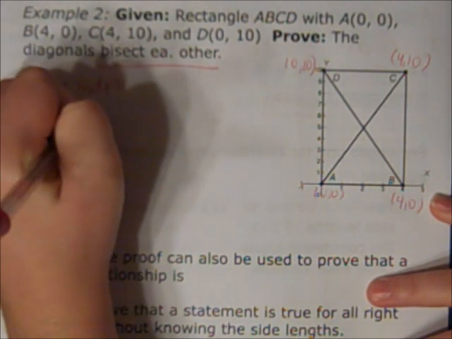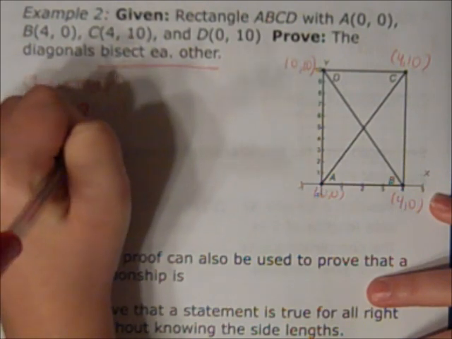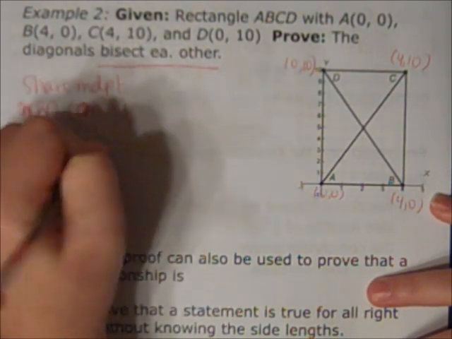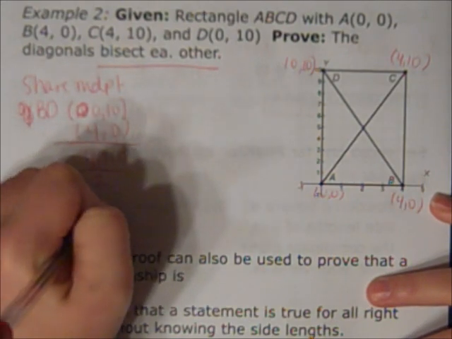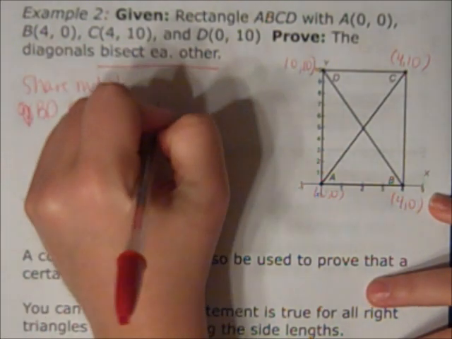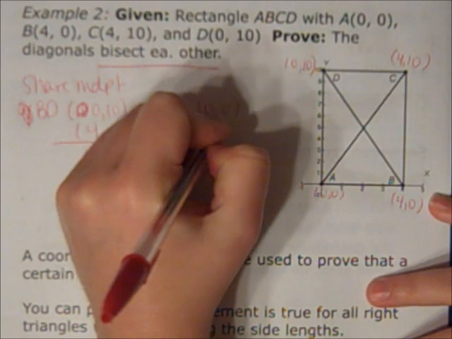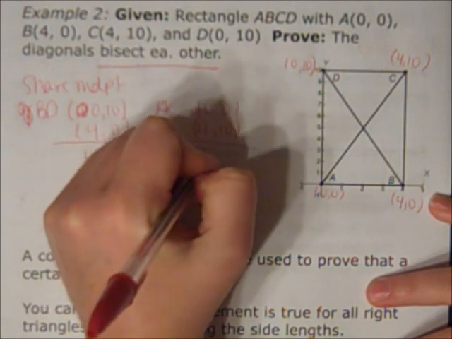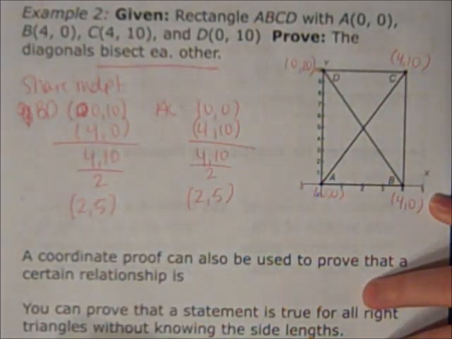Okay, so you can remember the midpoint formula from chapter 1, where you just stack the coordinates on top of each other, add them up, and divide by 2. So the midpoint here would be 2, 5. Same thing for AC, 0, 0 and 4, 10, not much adding there. Divide by 2, and that is also at 2, 5.